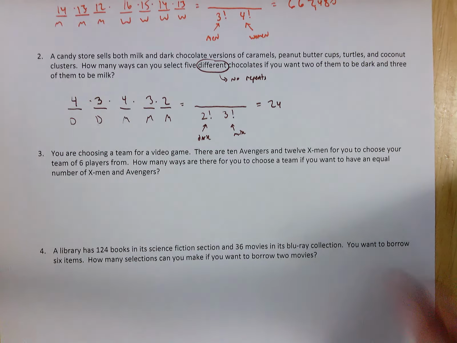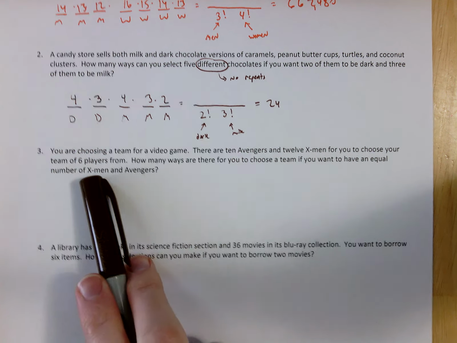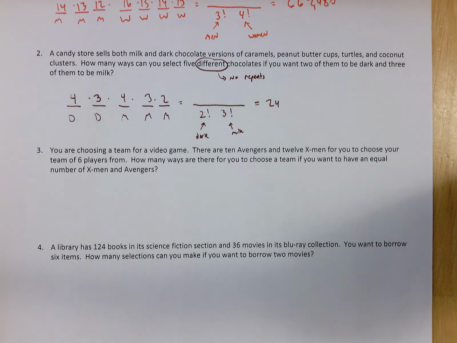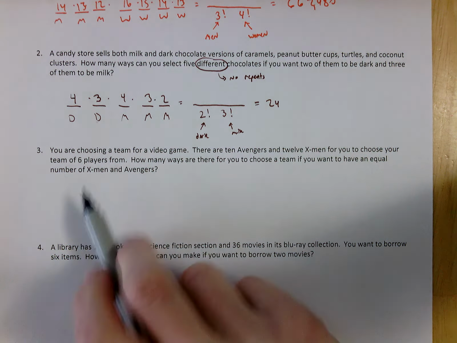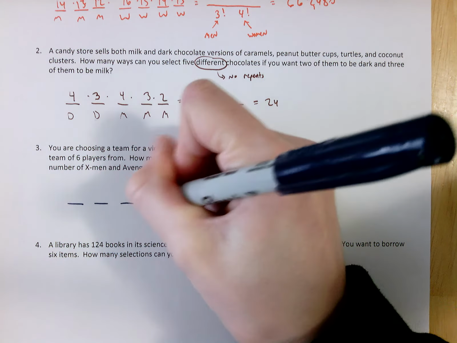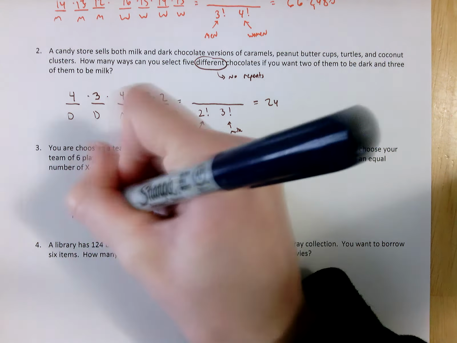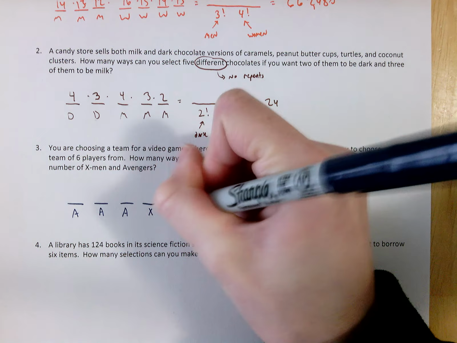Okay, cool. Next one. Choosing a team for a video game. We've got 10 Avengers and 12 X-Men to choose from, and we need to make a team of 6 players. How many different ways can we choose our team if we want to have an equal number of Avengers and X-Men? So we're choosing 6 players and we want an equal number, right? So I'm making 6 choices, so 6 slots, and I want an equal number of Avengers as I have X-Men.